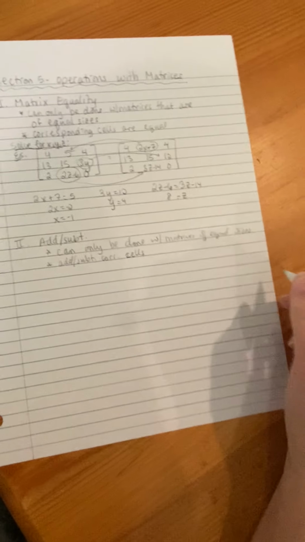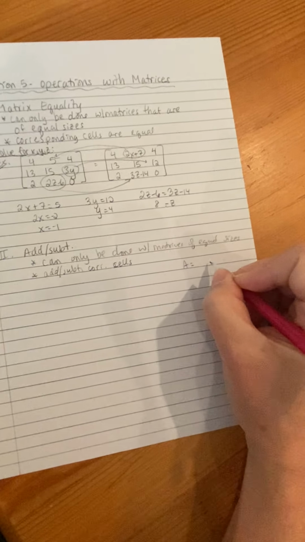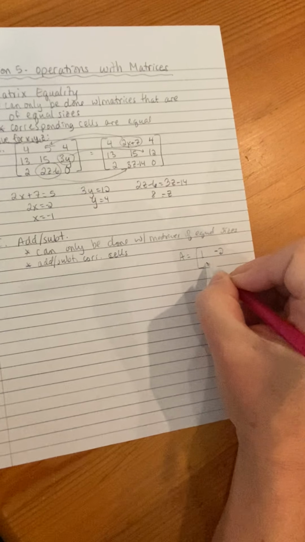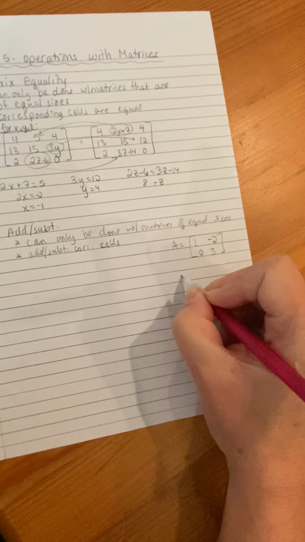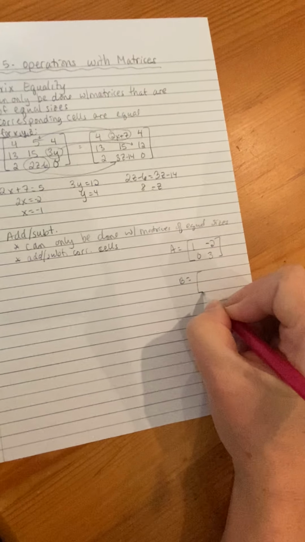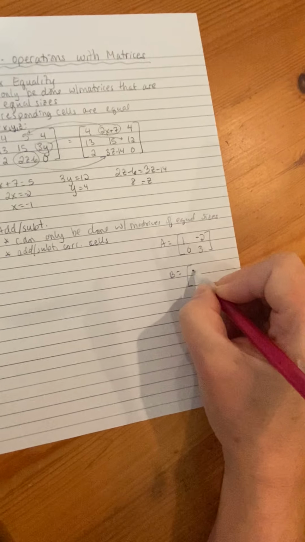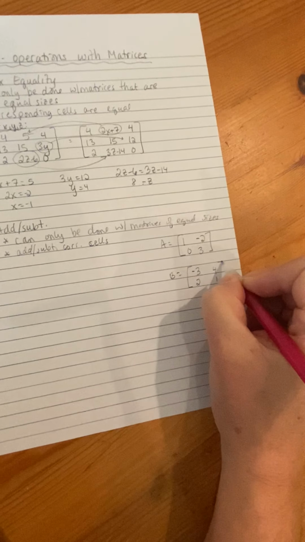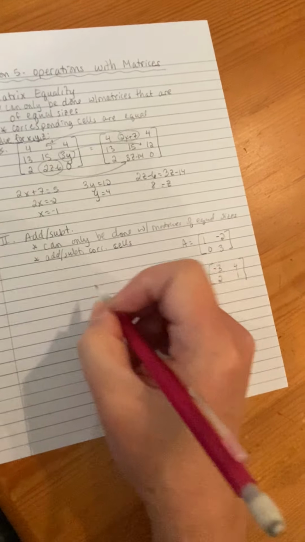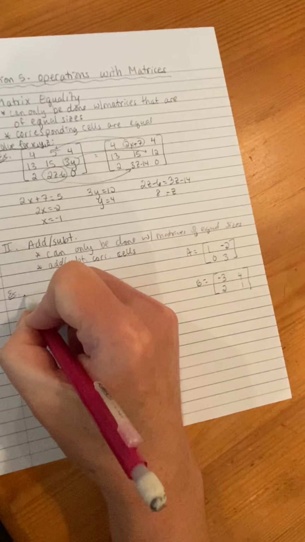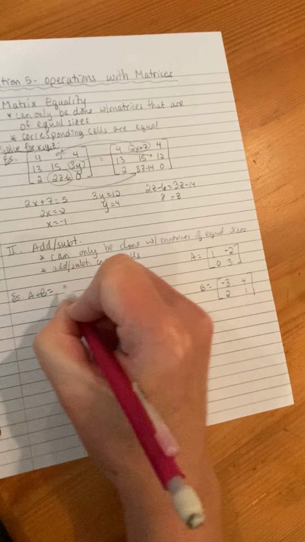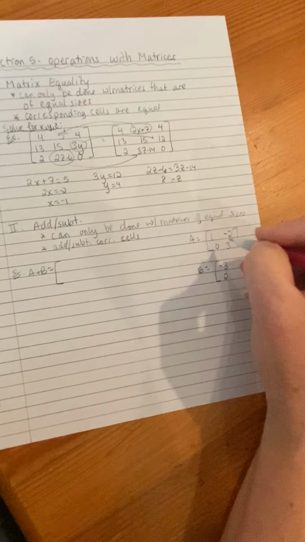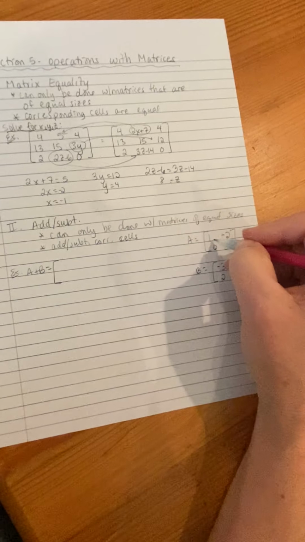If I give you matrix A, a 2 by 2, which is 1, negative 2, 0, 3, and matrix B, which is negative 3, 2, 4, 1, I can ask you to do matrix A plus matrix B, which is just the addition of the corresponding cells.